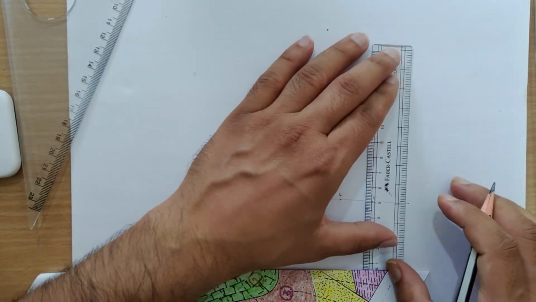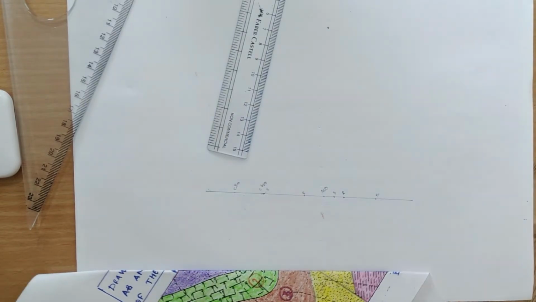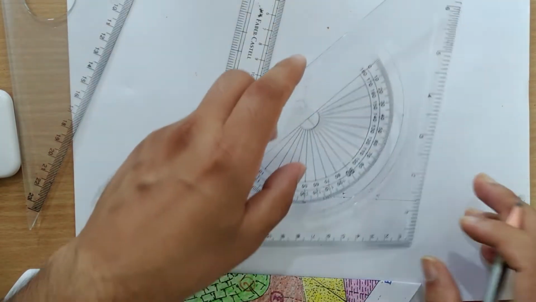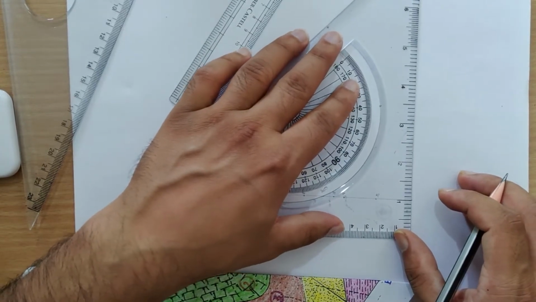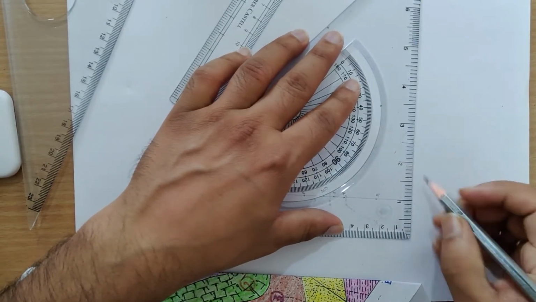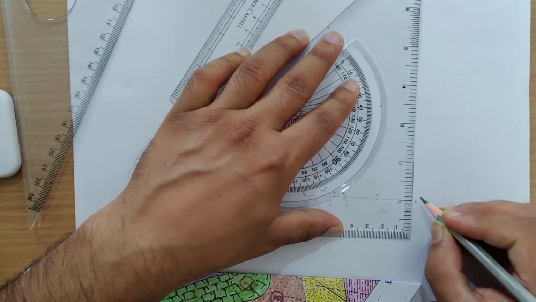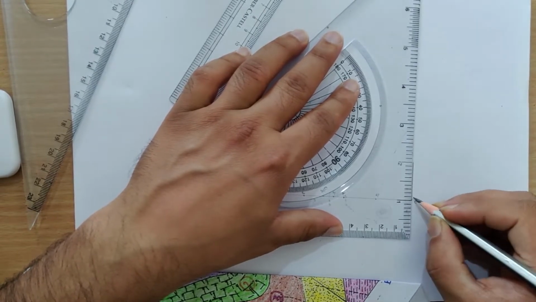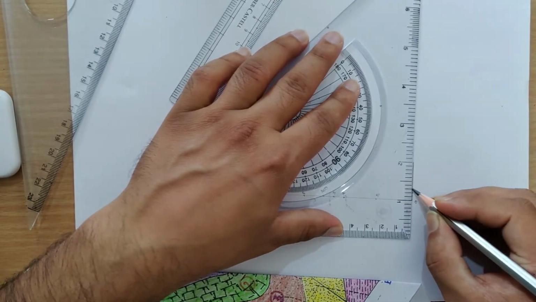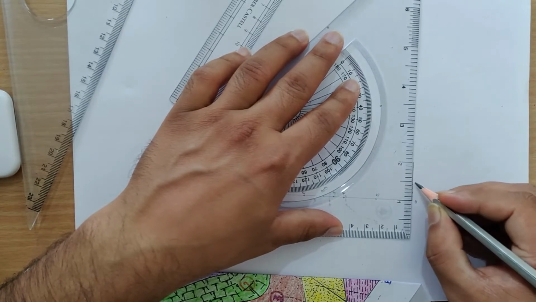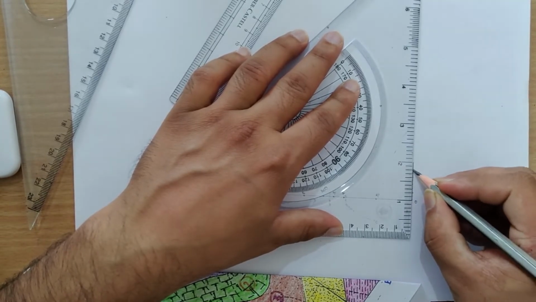Now in order to draw the profile, we will have to draw the 0.1 inches distance. Since the values are ranging from 200 to 600, it will be sufficient if we draw only up to 800. So it is 1000, this is 0, this is 0.1, so 0.1 inches will be 100 feet, 0.2, 0.3, 0.4, 0.5, 0.6, 0.7, 0.8.